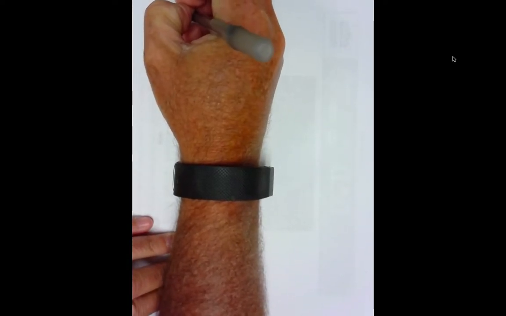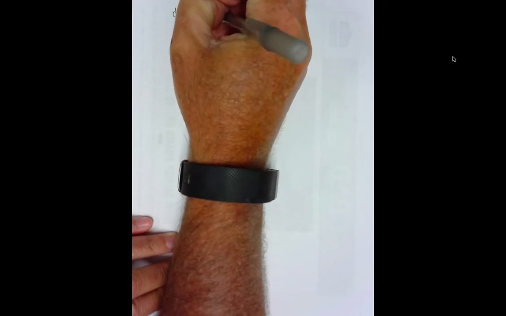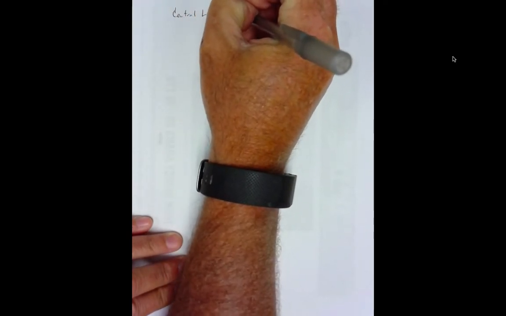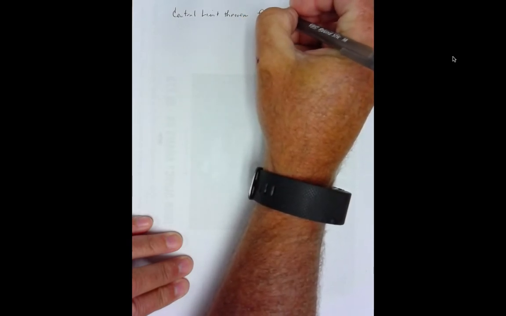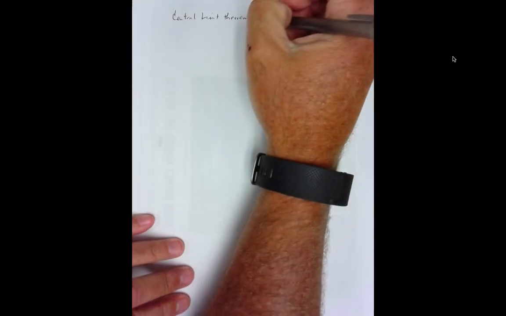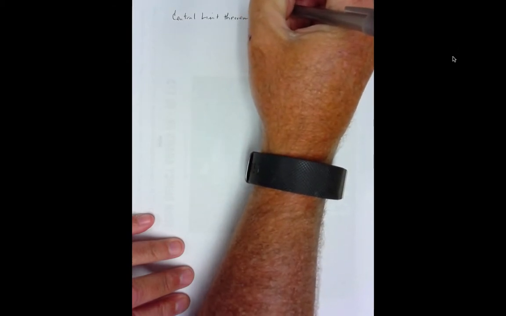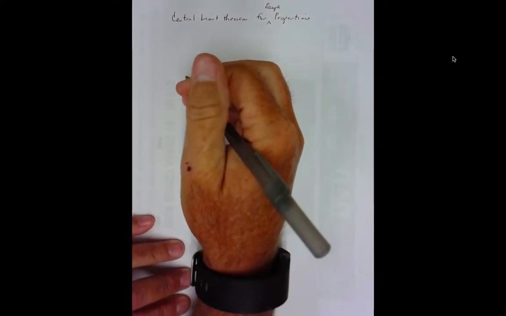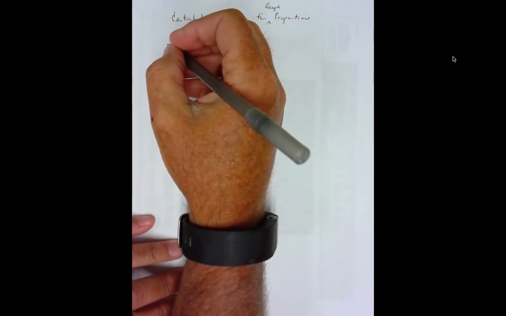Now, what's going on here? First of all, let me just give you the central limit theorem, and then we'll break it down. The central limit theorem for proportions, and actually that should be for sample proportions, tells us this.